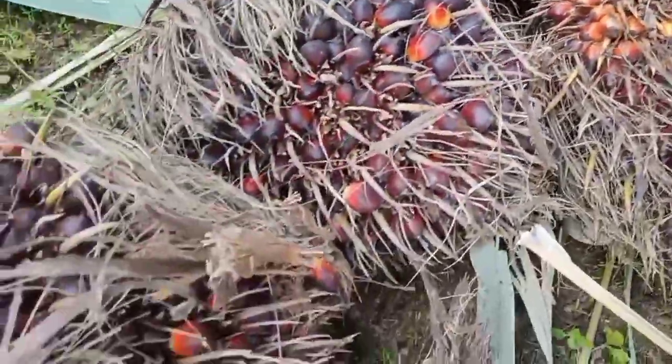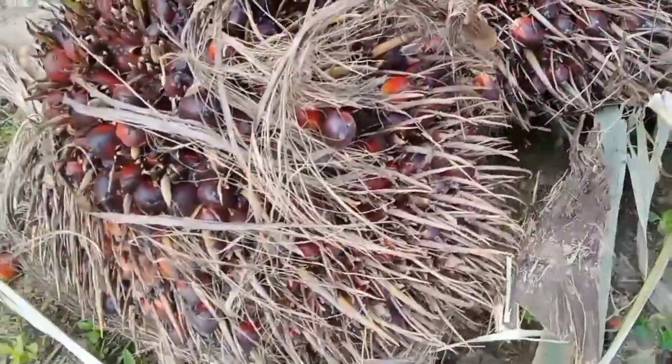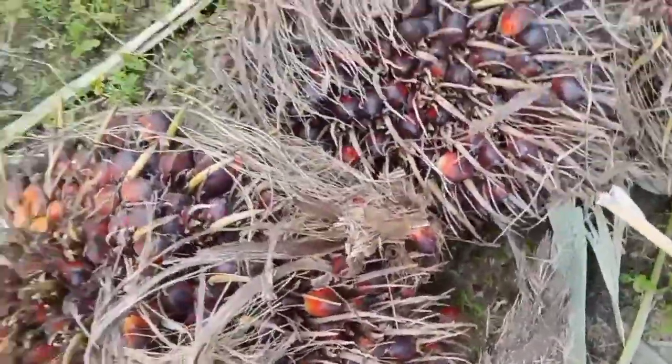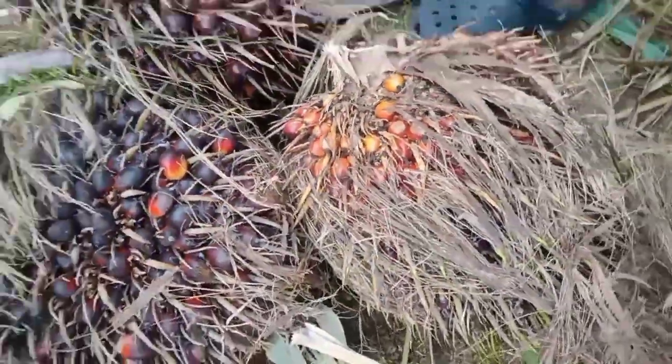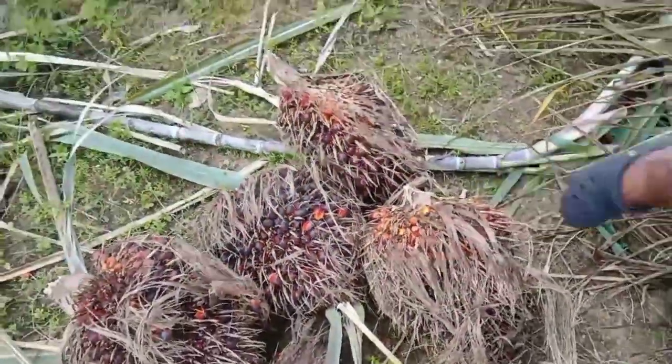This, like I told you, are the 4 heads of the palm fruits. But I am not going to actually talk about it now, but I will come back to it later. Let's talk about this now.